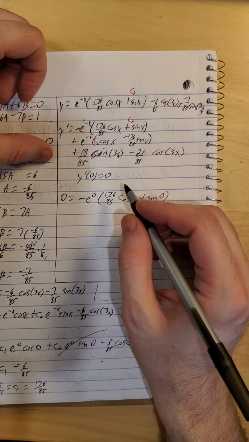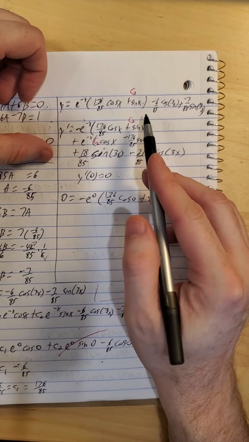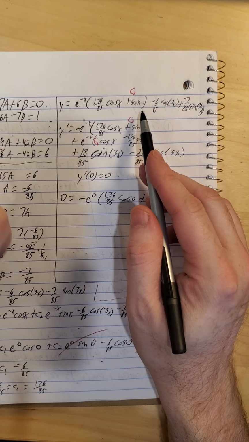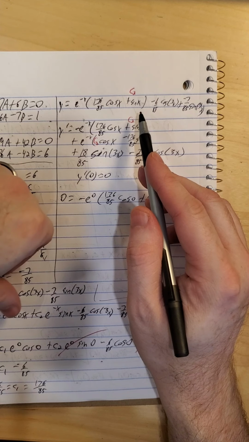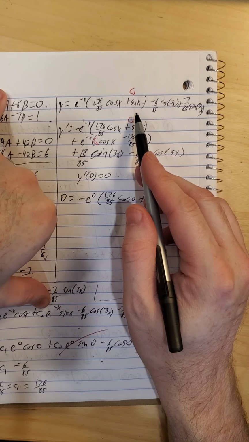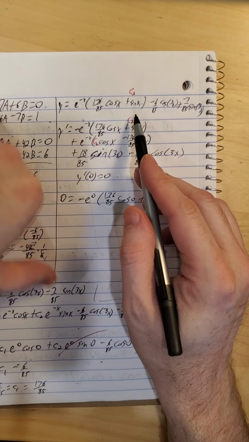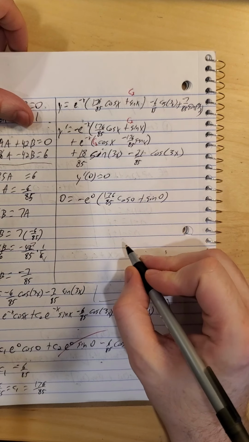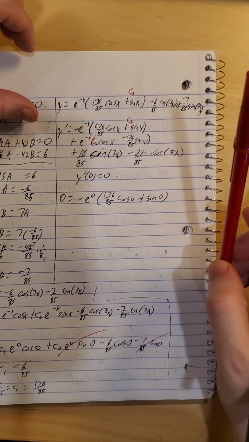Okay, my apologies. Embarrassing little error there. My C2 disappeared on me. C2 should have been attached to the sine x. That's why we're looking for what we're looking for.